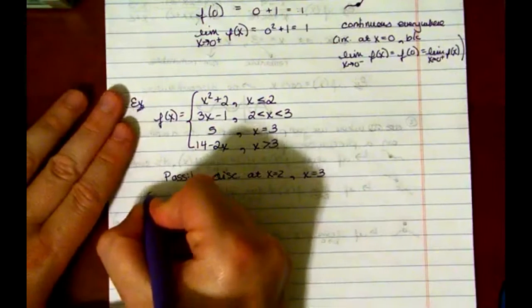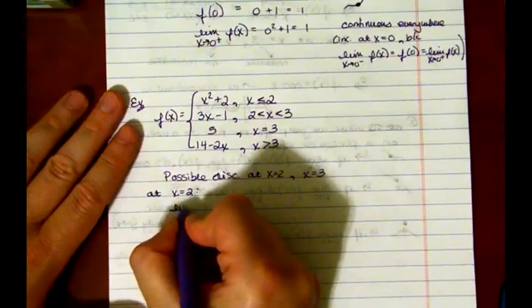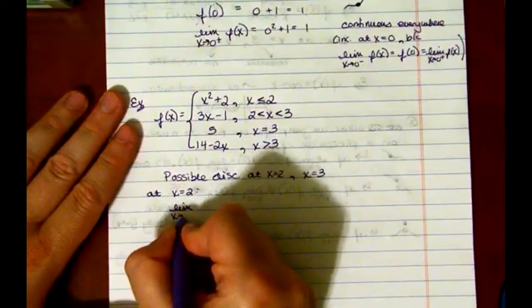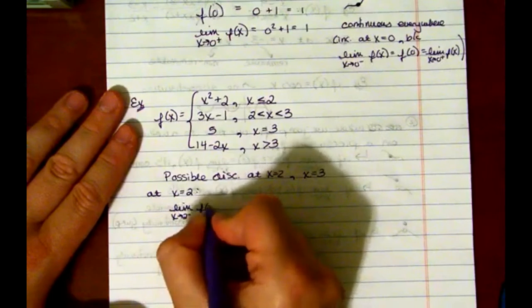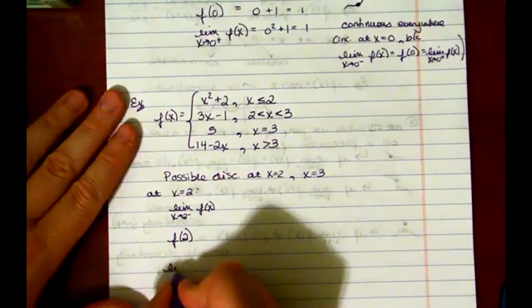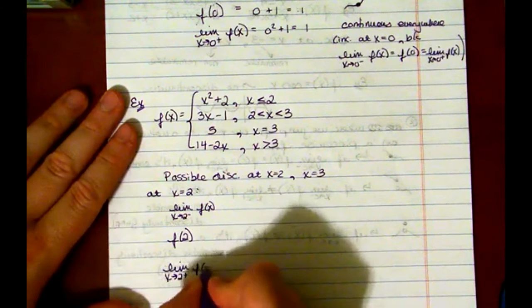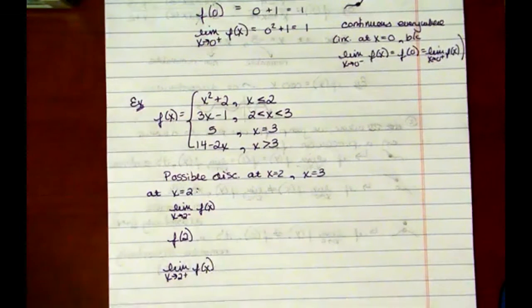So first focusing at x equals 2, we need to go find the limit as x approaches 2 from the left of the function. We need to find f of 2, and we need to find the limit as x approaches 2 from the right of the function. Go do all 3 of those and then submit your answers through Edpuzzle.